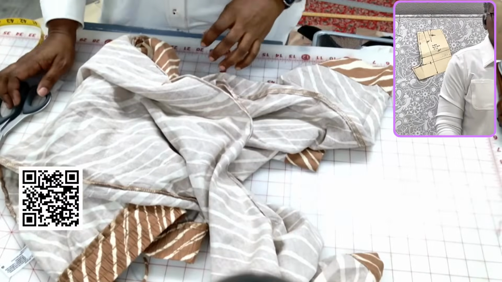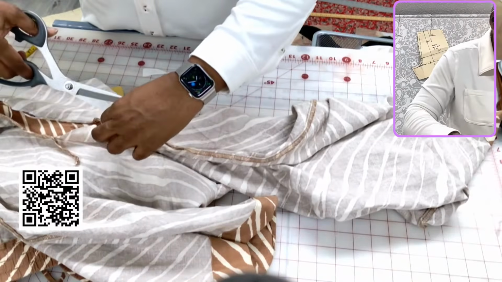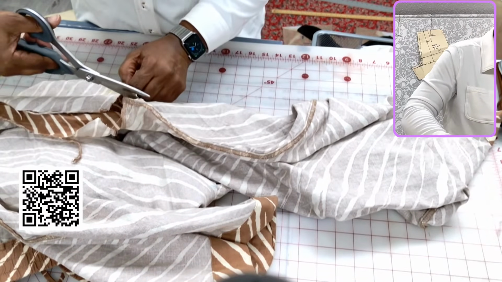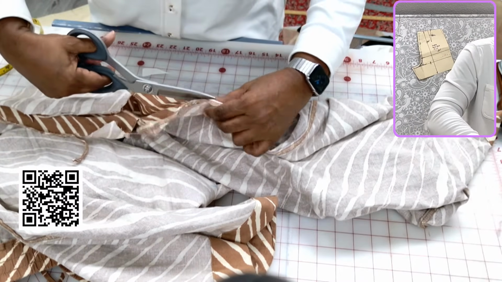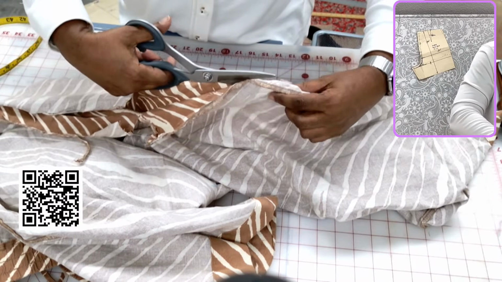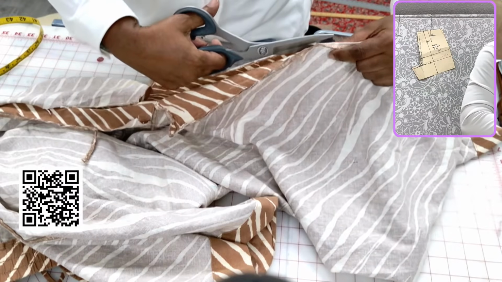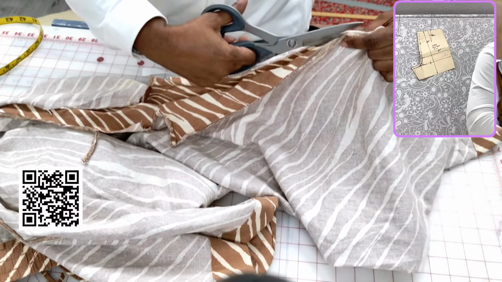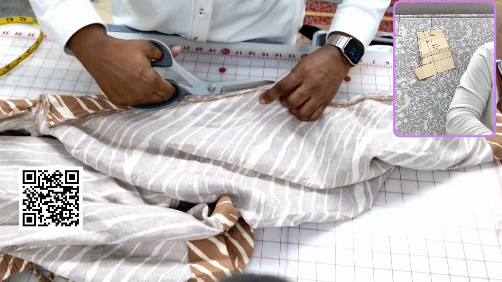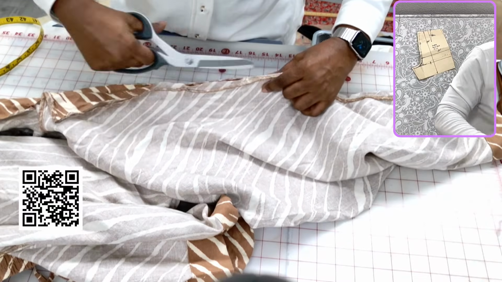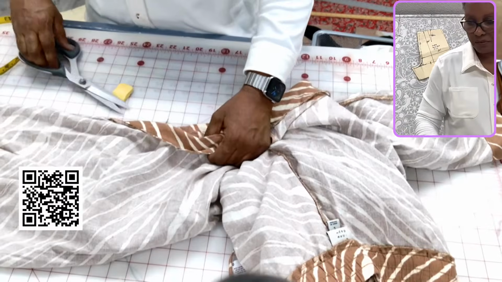Letting y'all see as much as I can. All right. Woo. I've been meaning to do this for about 2 years. So I'm going down to my knee, all the way down to my knee.